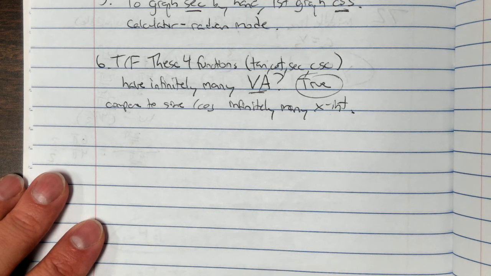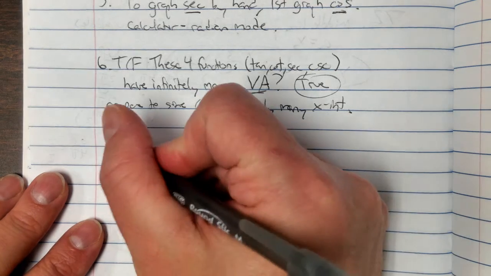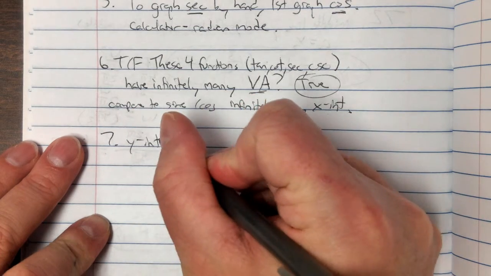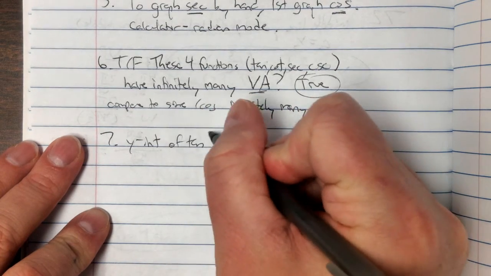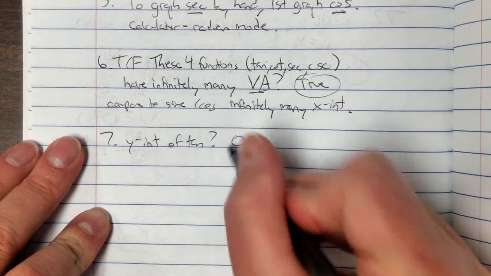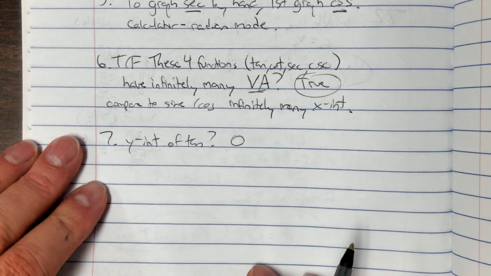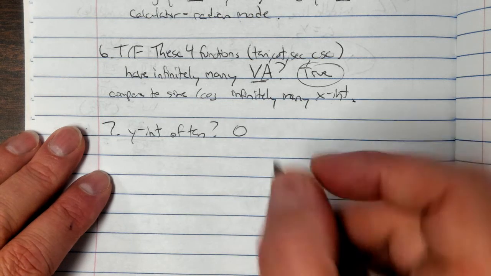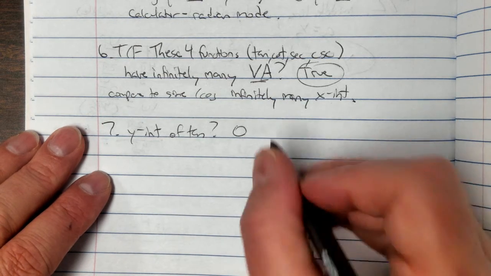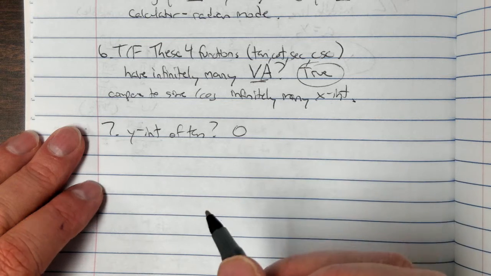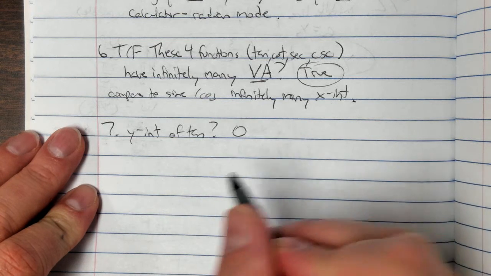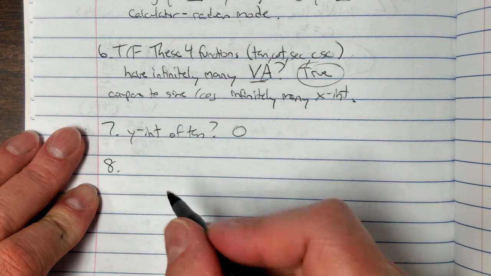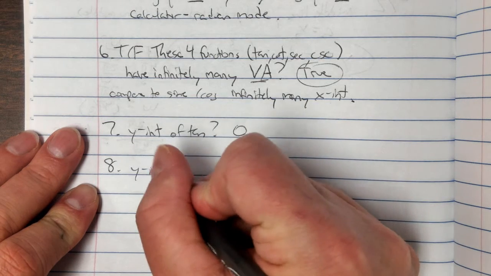All right, number 7. This one is asking for the y-intercept of tan. Since it goes through the origin, the answer would be 0. It's not asking for an ordered pair on the Math Excel, so just put 0. Number 8, the y-intercept of cotan.